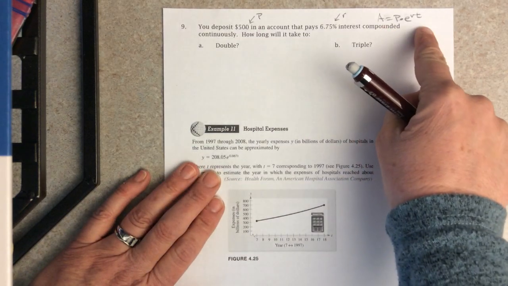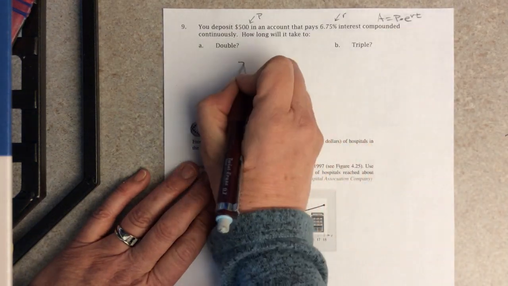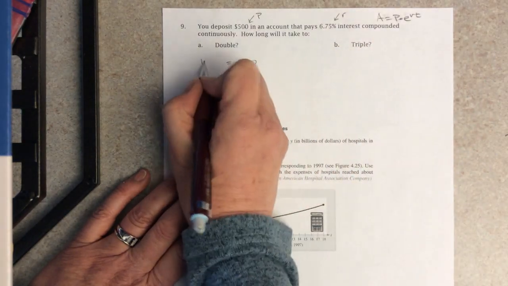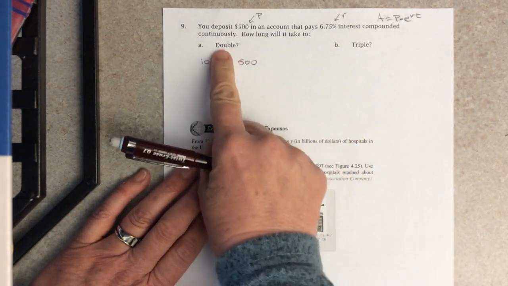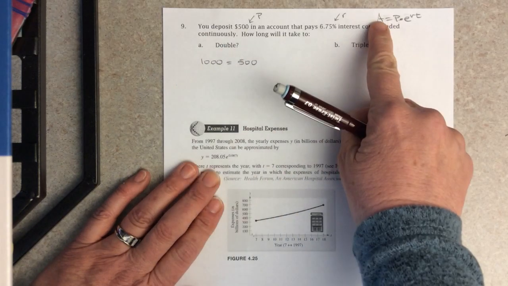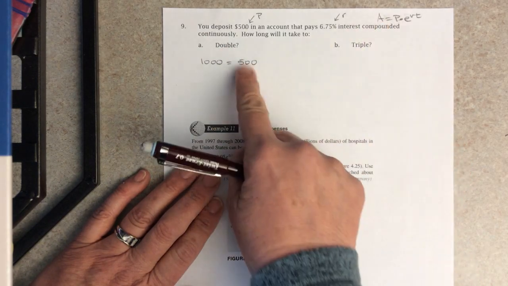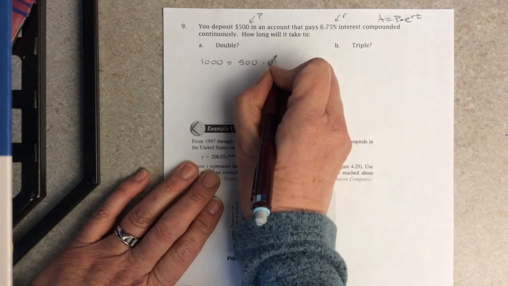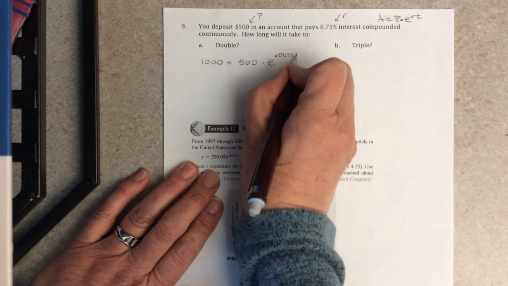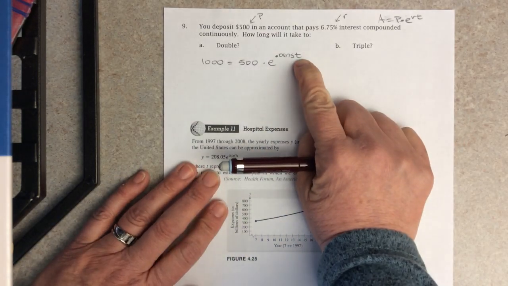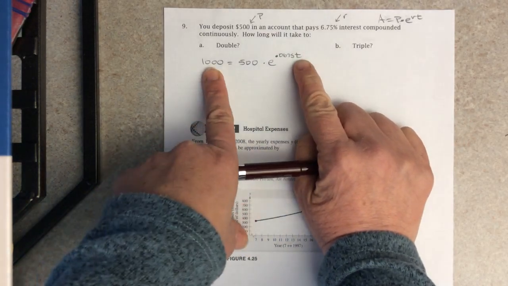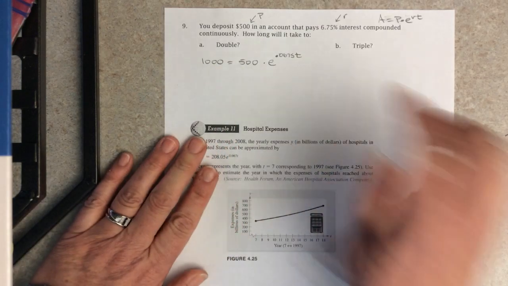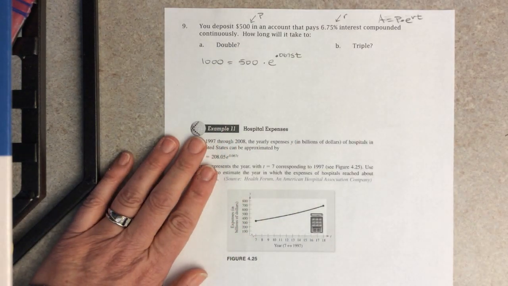So the way we're going to use this formula is, we know that we're putting $500 in, that's P, and we want to get $1,000 out, that's double. So I want A to be $1,000 when P is 500. I know that the interest rate is 0.0675, but what I don't know is the time that will make this become $1,000. So this is an equation I need to solve, and that's why it's in this section.